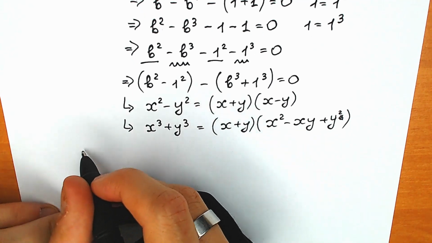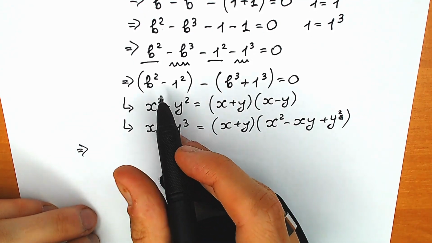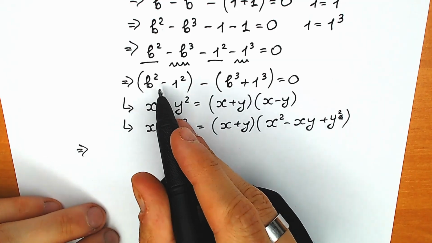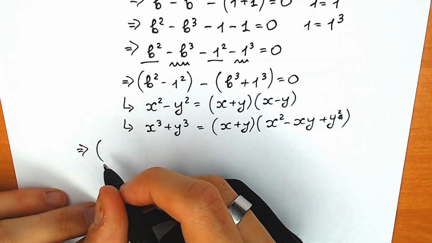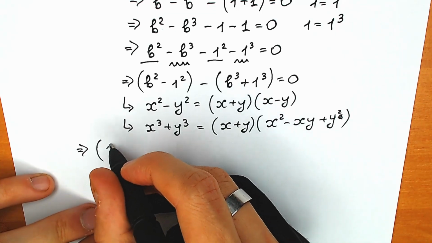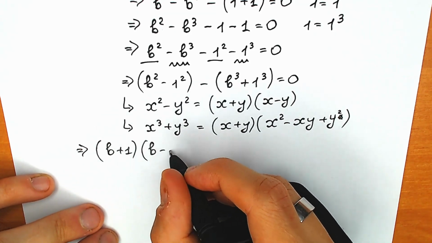Let's do it right now. I'm going to start on the left side because it will be a long line. First of all, the difference of squares. So we have b minus 1, b plus 1, or it doesn't matter, b plus 1, b minus 1, this is up to you. I'm going to start with b plus 1. Let's do it like that. So we have b plus 1, b minus 1.